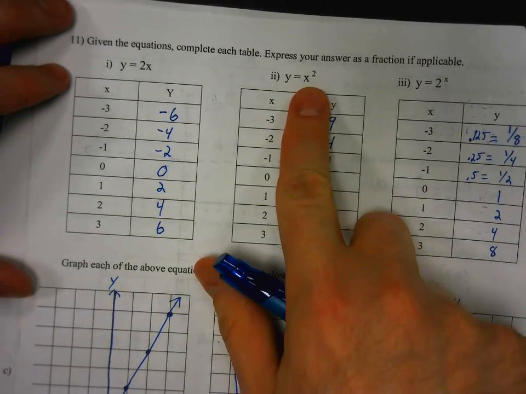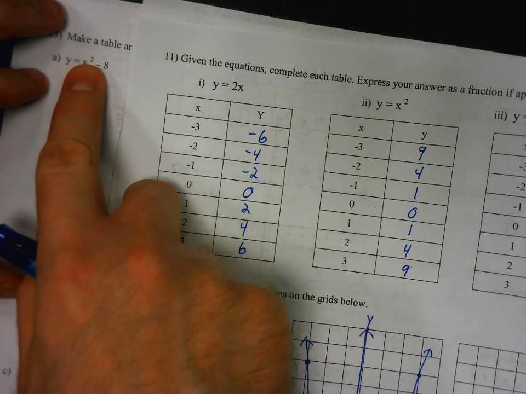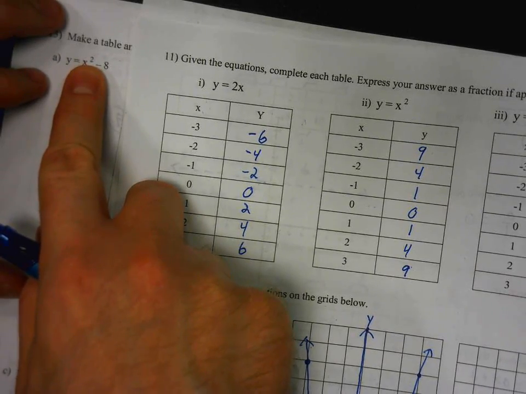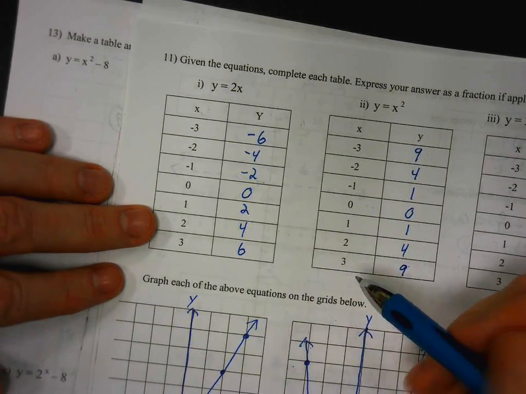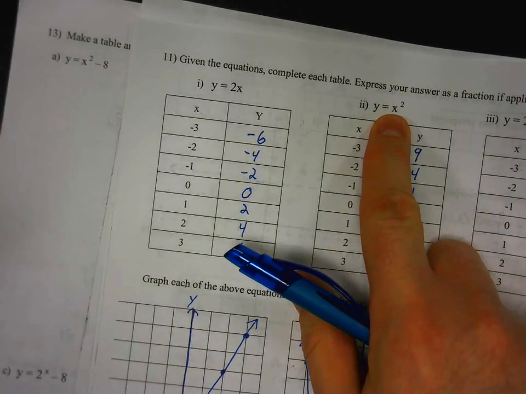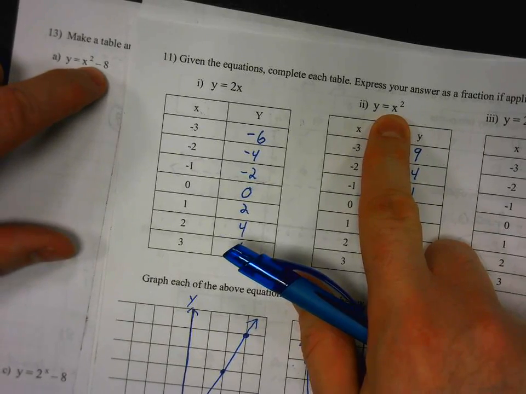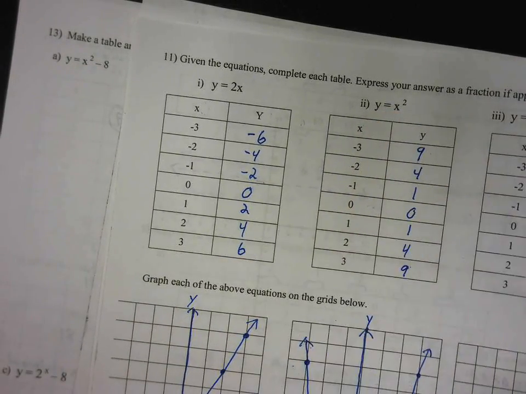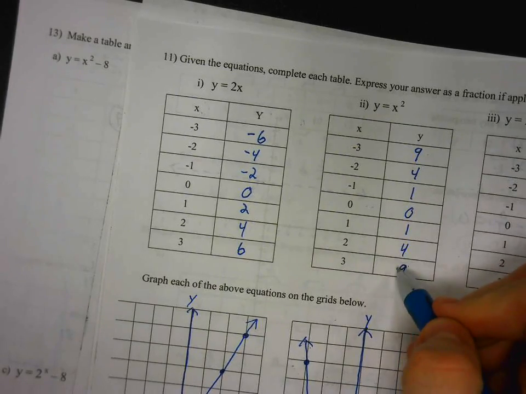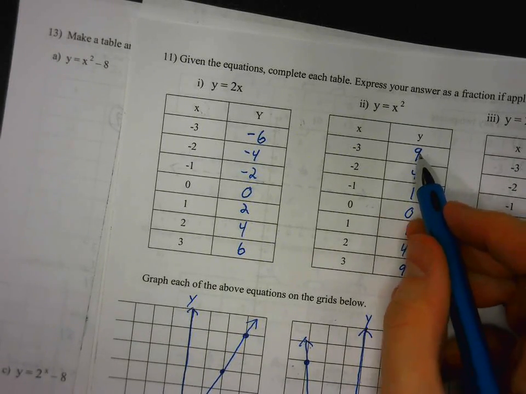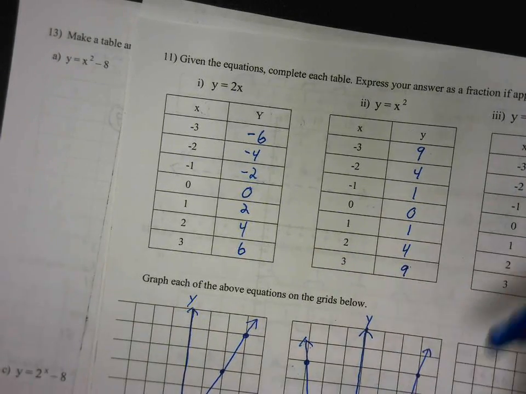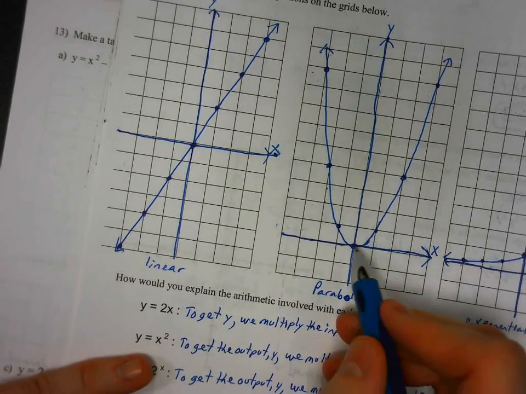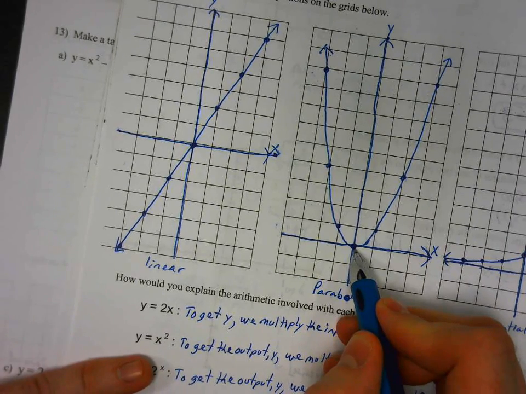Okay, so looking at this graph. Well, now what we're doing is we're taking x squared minus 8. Well, the only difference is we're taking these answers now and subtracting 8 from them. So we're taking the y equals x squared, getting an answer for that, and then subtracting 8. So that'll take 8 off of each of your answers here for y. So if you subtract 8 from each of these answers, that's going to shift your graph down 8.